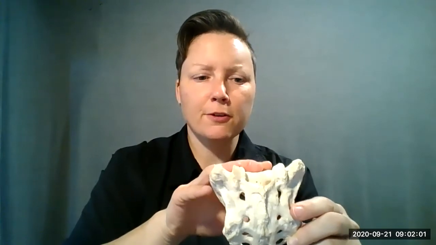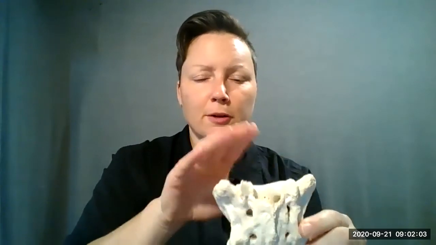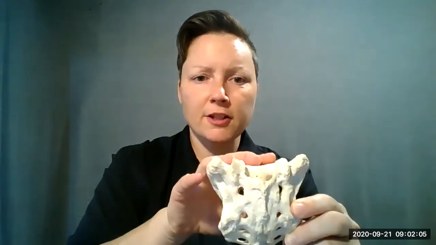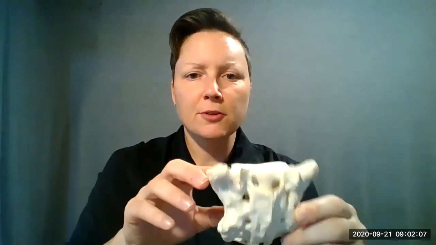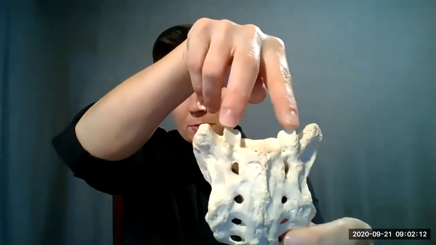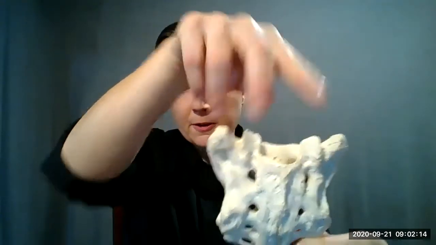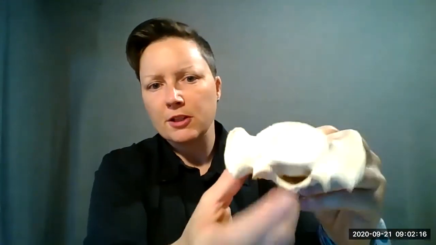The fifth lumbar vertebrae would be the last lumbar vertebrae, and it would be the vertebrae that articulates with the sacrum here. And so its inferior articular processes would articulate with the sacrum's superior articular processes right here. The body of that lumbar vertebrae would articulate with the base of the sacrum here.